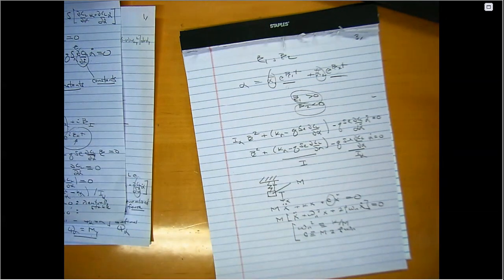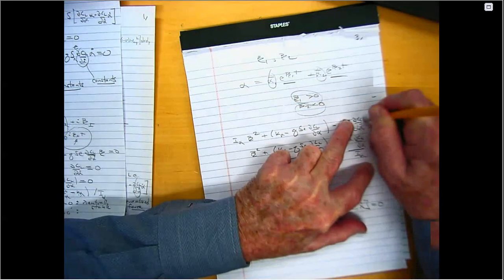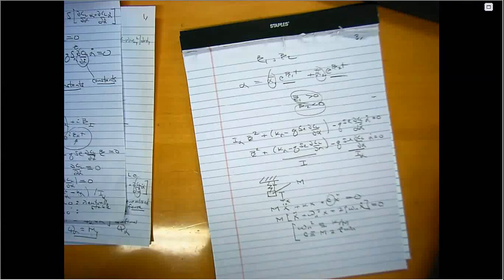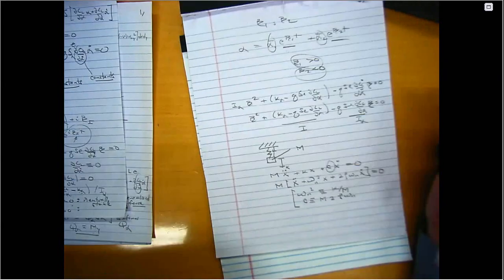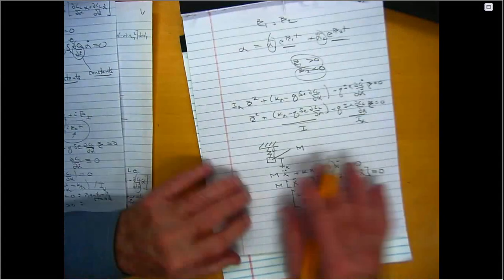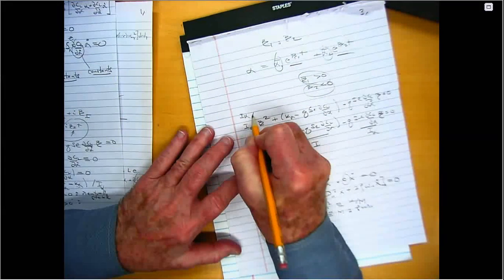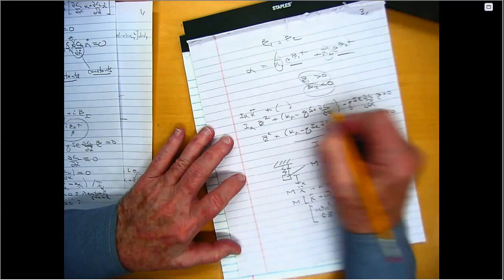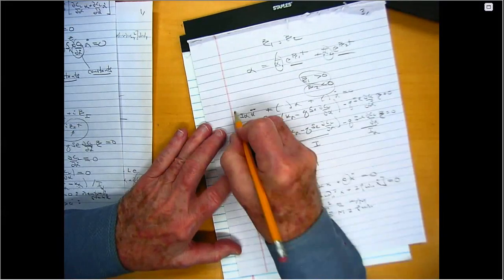So you substitute beta. Oh, I'm sorry. This should be beta, right? I've already taken alpha dot and replaced it by beta times some factors. Or if you want to write this back in terms of alpha, alpha double dot plus this thing times alpha plus something more times alpha dot equals 0, right?